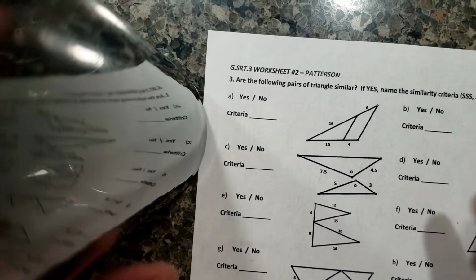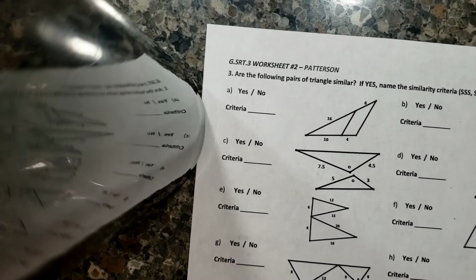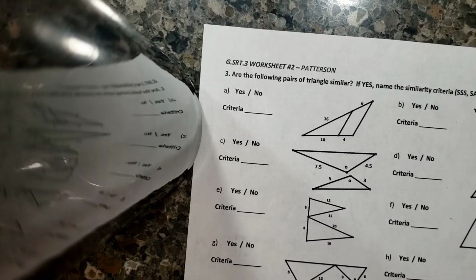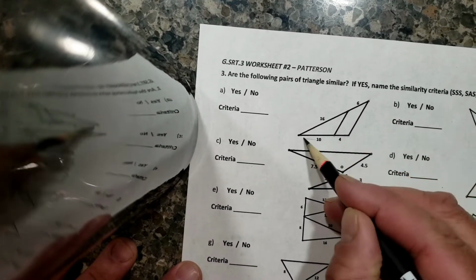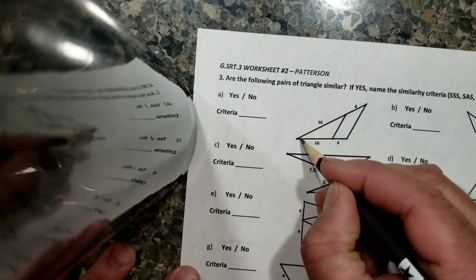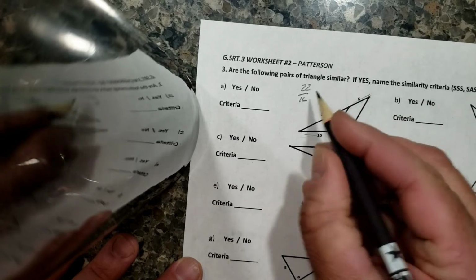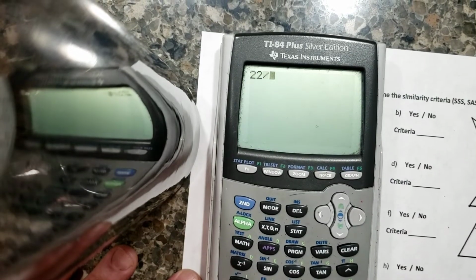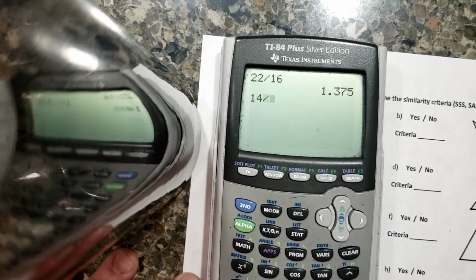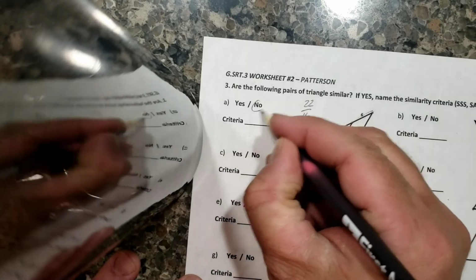All right, number one, we don't even have to give the triangle similarity statement, so this is going to be a little easier than 42. Number one, we're looking at the entire triangle here versus this small one. So we've got 22 to 16, and here is 14 to 10. Now if I put those into my calculator, 22 divided by 16, 14 divided by 10, they are not the same, so they're not in proportion, so this is a no.